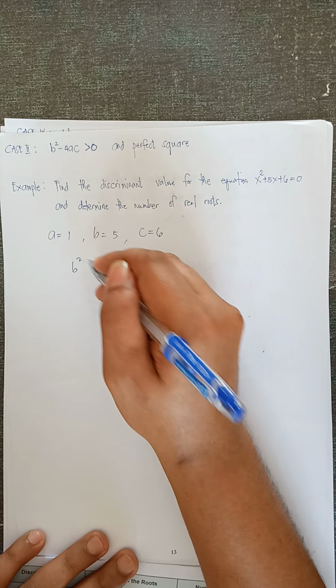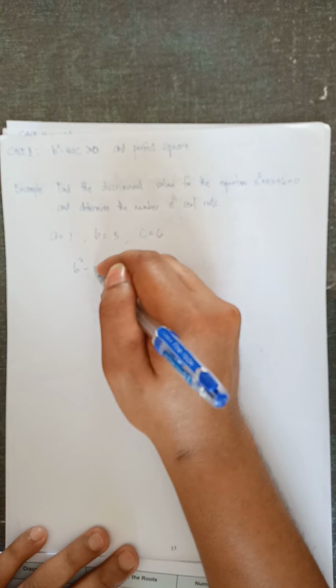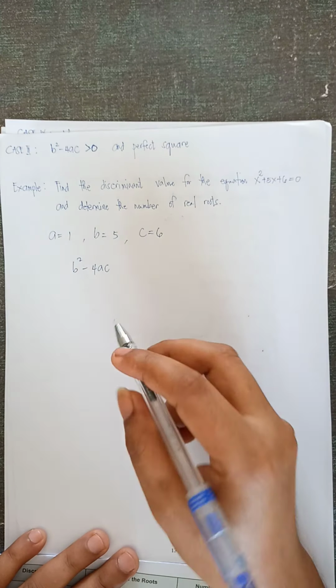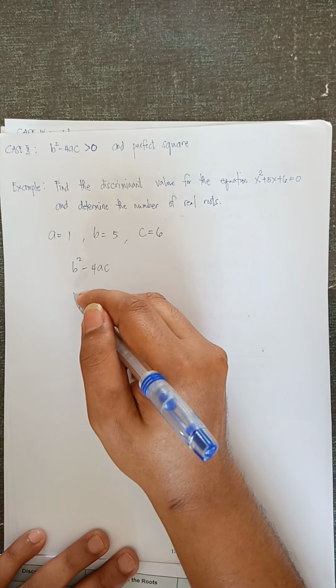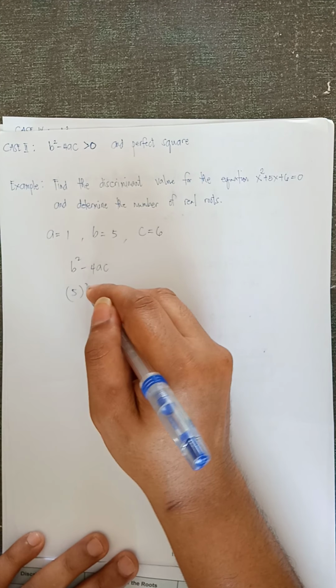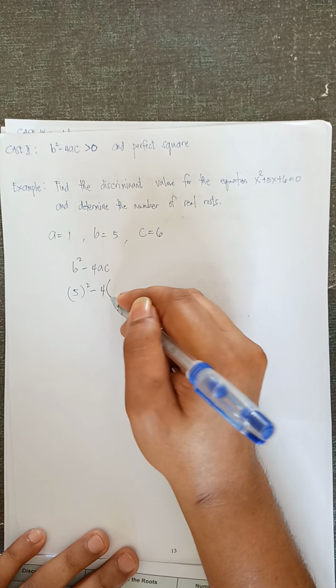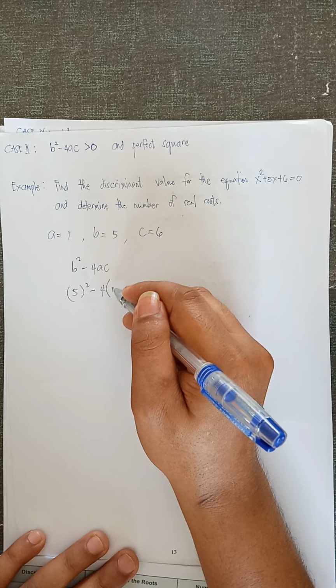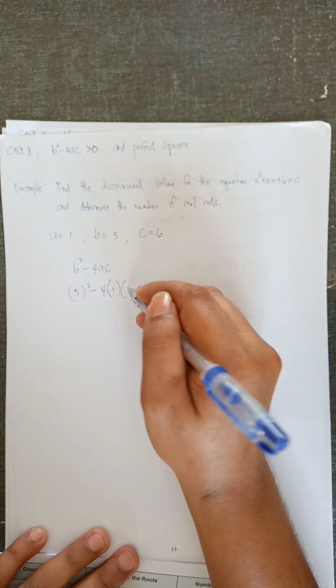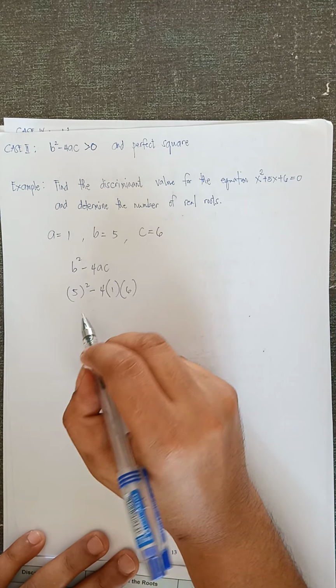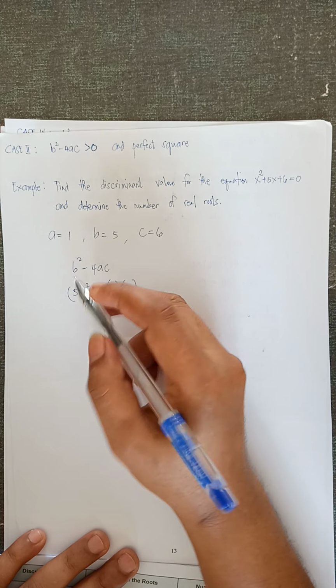So since nakuha na nato ang value sa a, b, and c, we can now use the discriminant formula. We have b squared minus 4ac. Substitution. Our b is 5 squared minus 4 times a is equal to 1 and c is equal to 6. What is 5 squared?